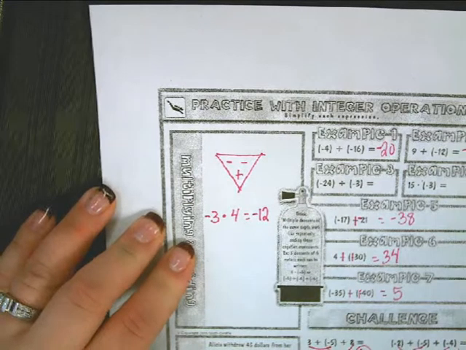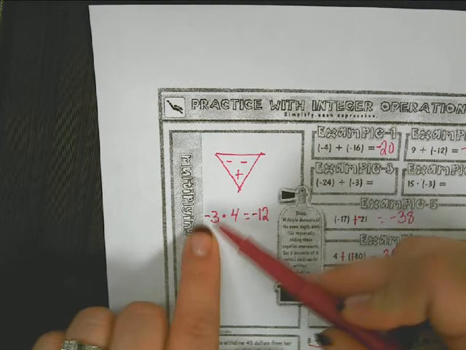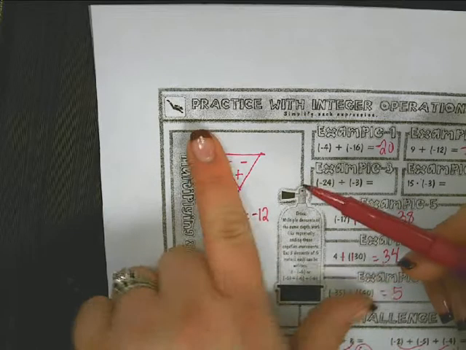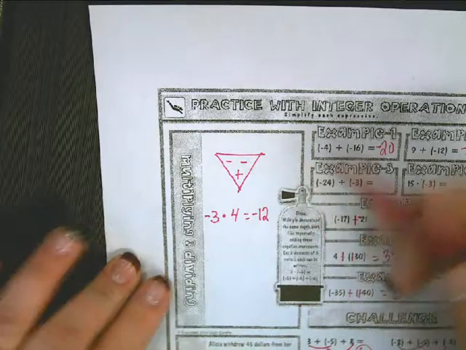Okay, I have a -3 and a +4. Cover one of each, because I have one of each sign, I'm left with a negative. So let's try -5 times -2.